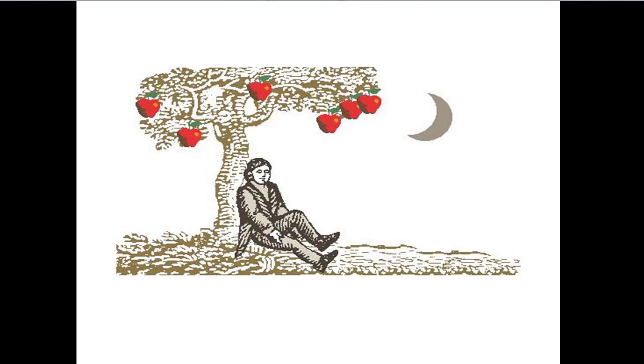And for the first time, a human realized that the force that causes things to fall is the same force that keeps astronomical objects in orbit. Now, this may not seem like news to you, but at the time, this was revolutionary.